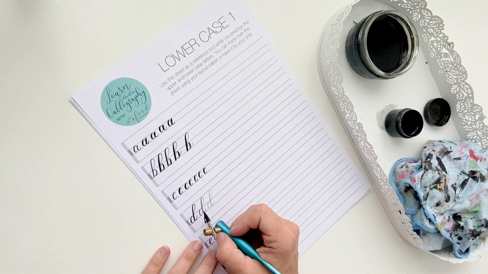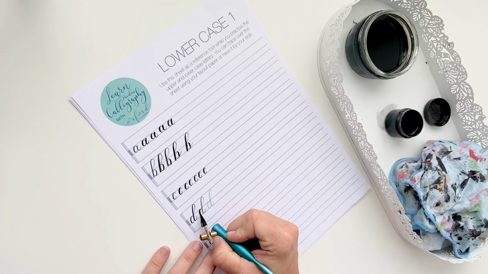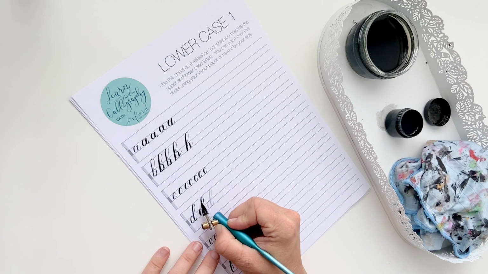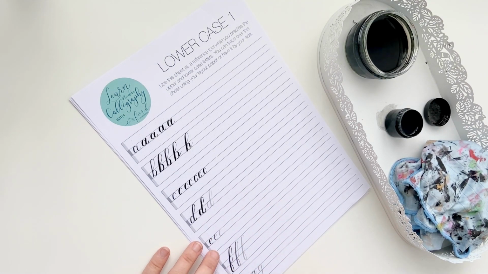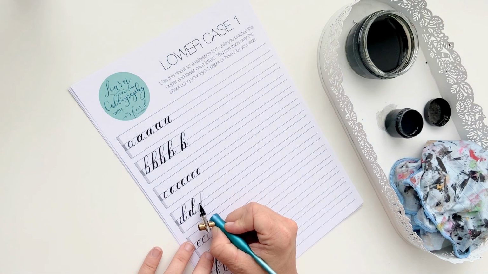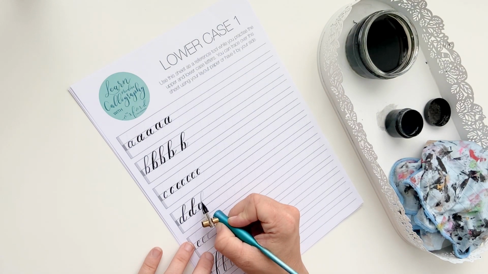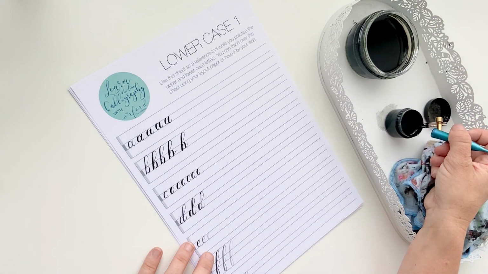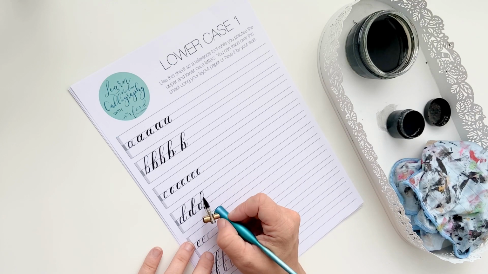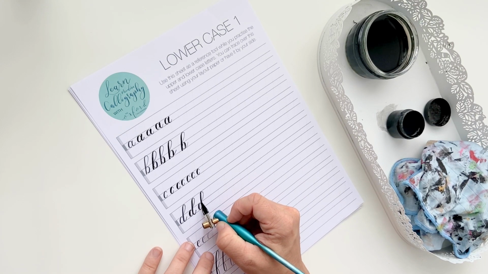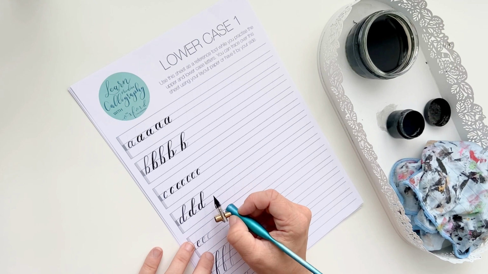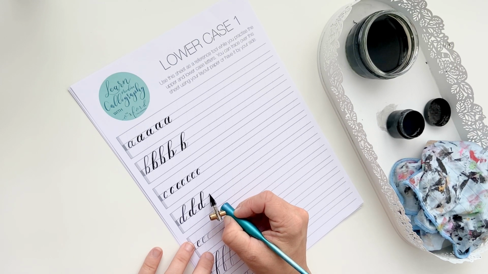C. Okay, so the D is just a C shape followed by an ascending stem loop. Becomes an underturn, and that's your connection to the next letter. If you ever make a little bit of a mistake or it doesn't quite look right, you can go back and just fill bits in a little bit.